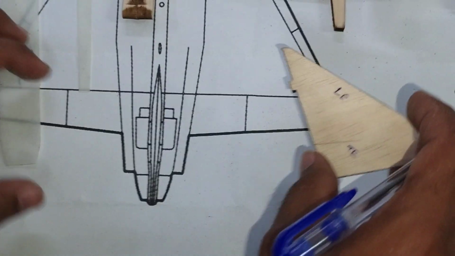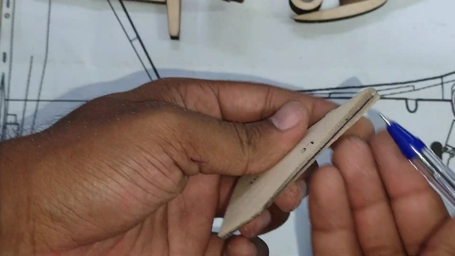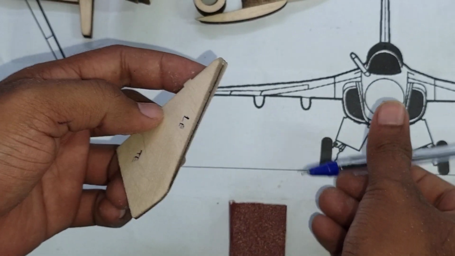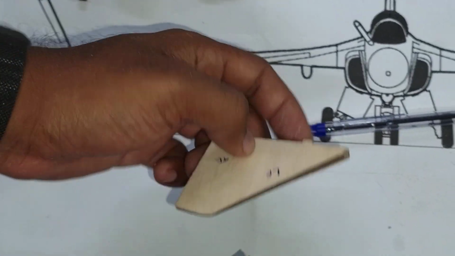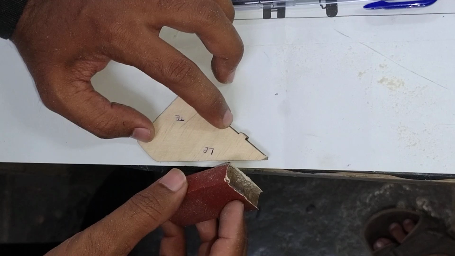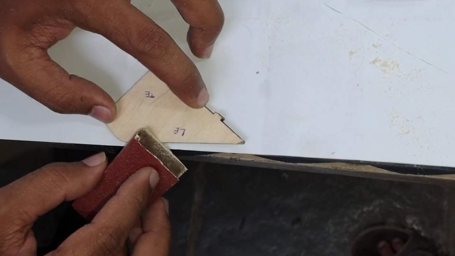So you have to consider this as the center line, and then hold your part on the edge of the table like this. Now this time only the edge has to be sanded till we get this curve shape.